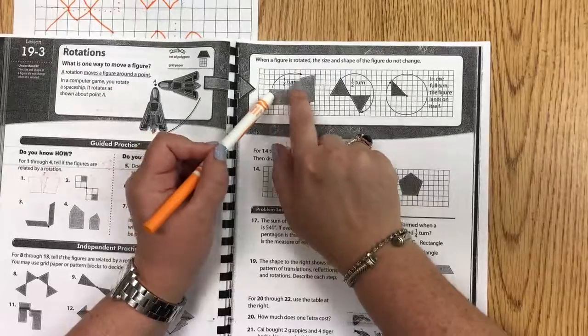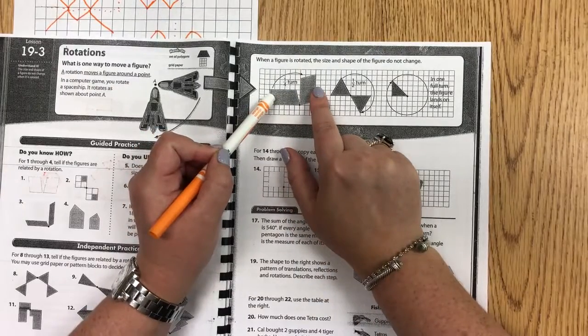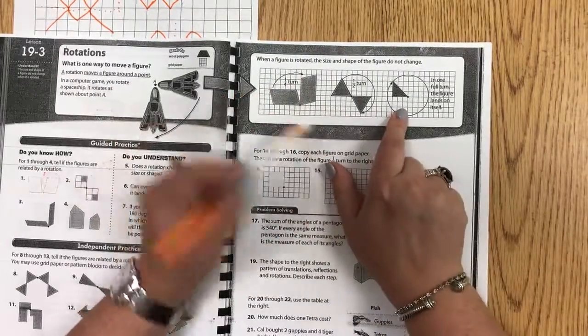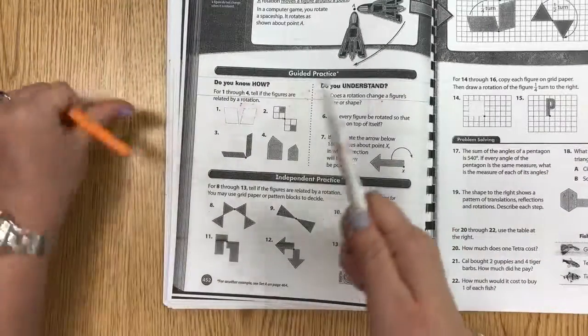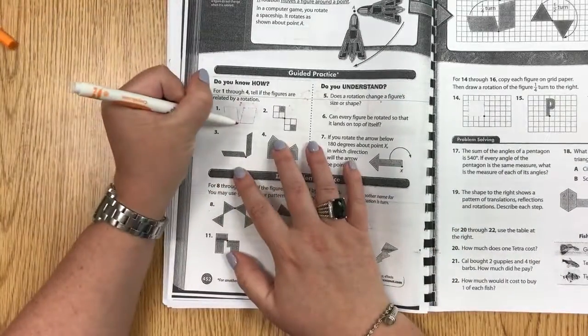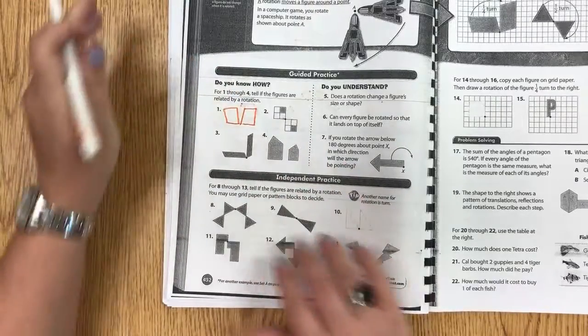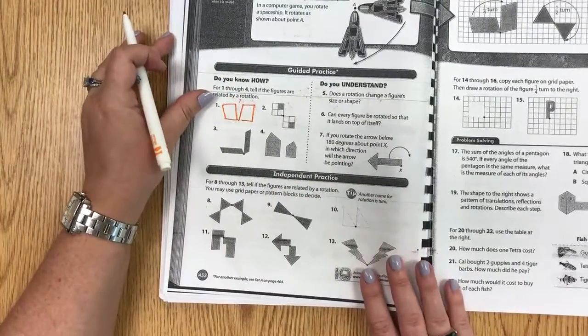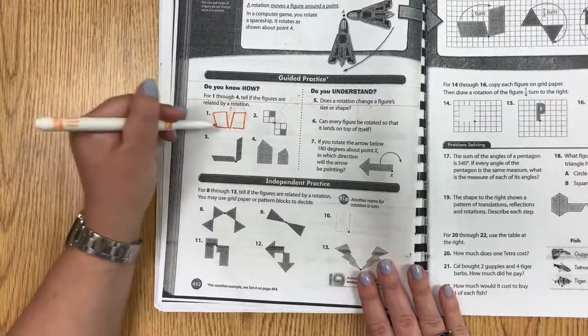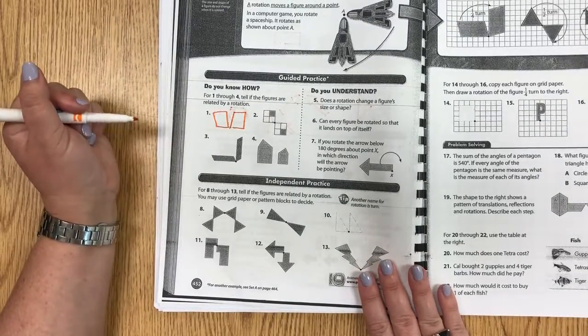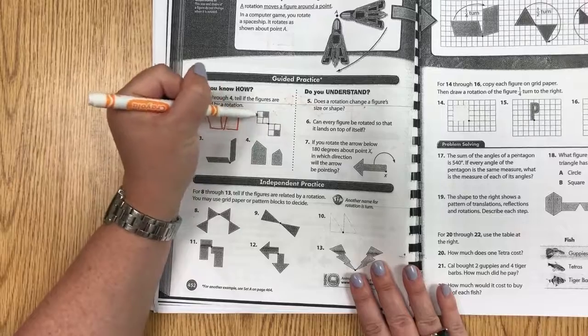So when a figure is rotated, it does not change the size or the shape. It just changes the direction it's going in. So if I'm looking here at these two guys, does that show a rotation? No, it does not. That shows a reflection.